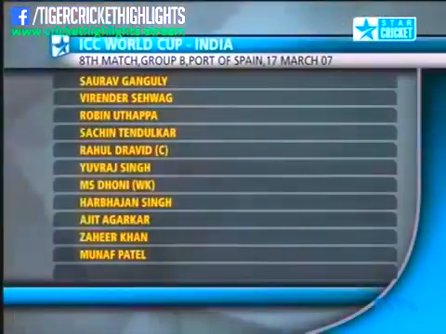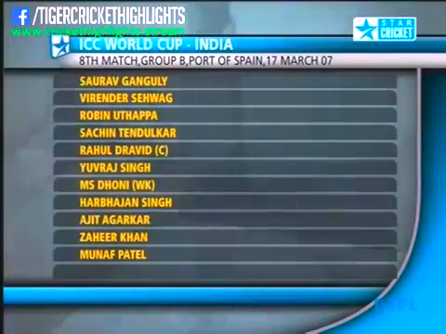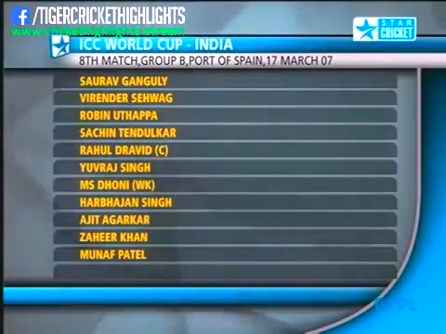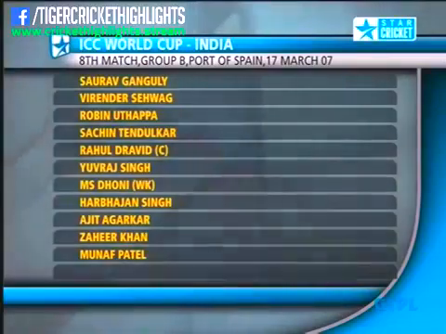The Indians went into this game with a batting heavy side with Dhoni at number 7 and Ganguly and Sehwag at the top. Tendulkar, Dravid and Yuvraj Singh formed the middle order. The three seamers included Agarkar, Zaheer Khan and Munaf Patel, and Harbhajan Singh was the only specialist spinner.